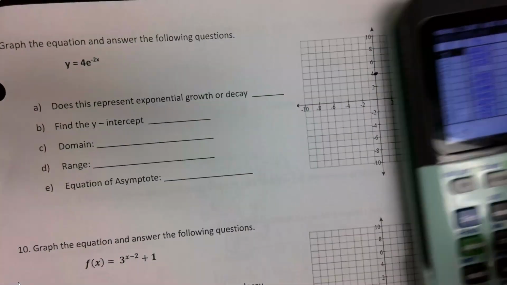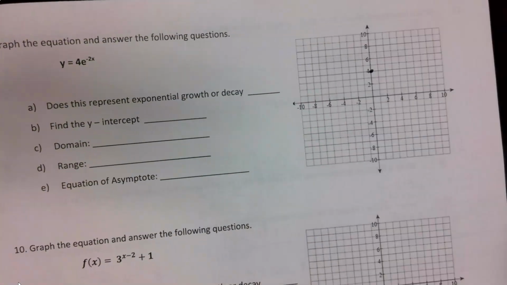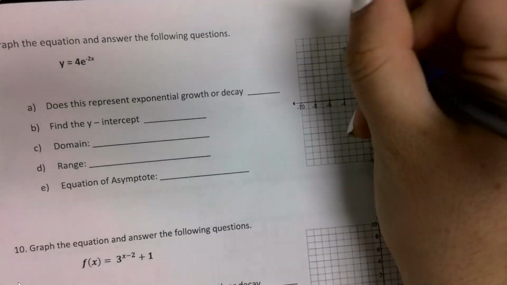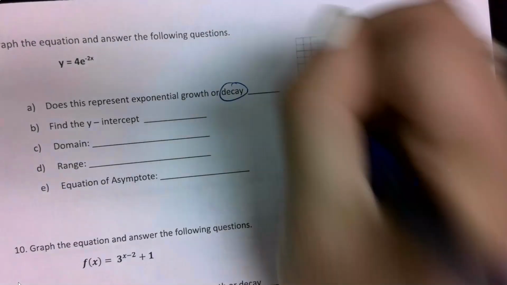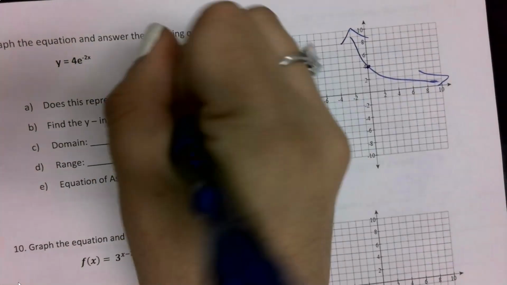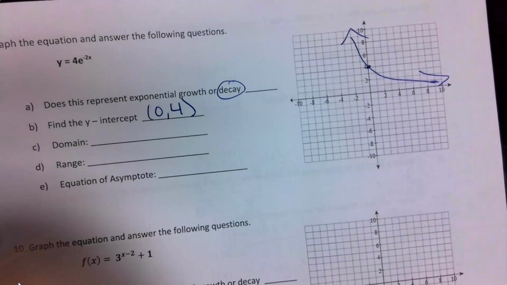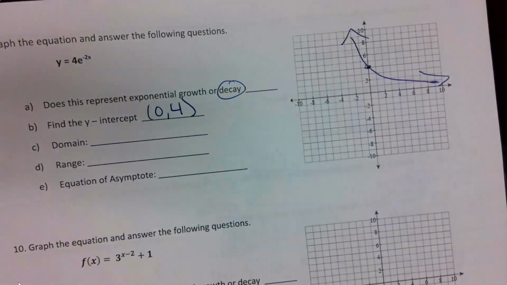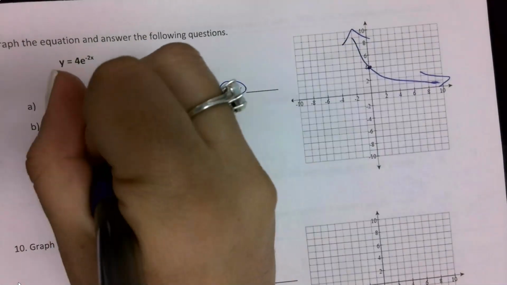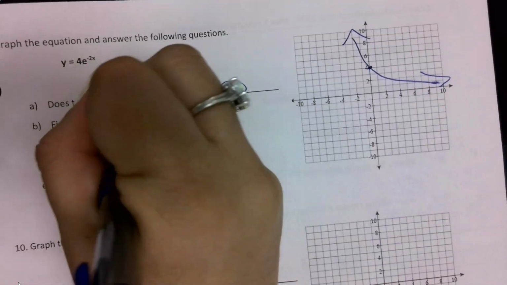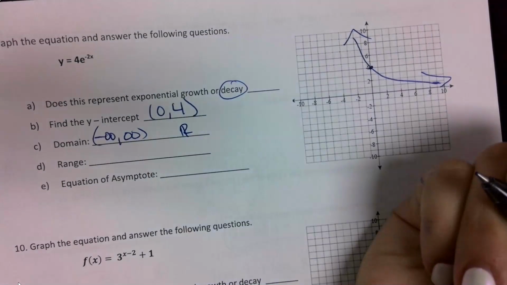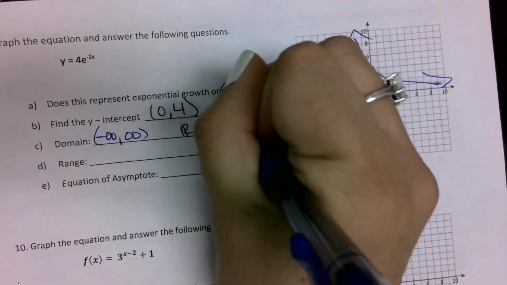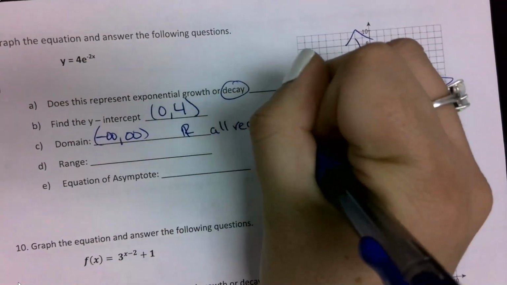And then let me go back to the graph and sketch it. So this one is getting smaller as I go to the right. My y-intercept is that point I said, 0, 4. My domain, it's going left and right forever. So this is negative infinity to infinity, or on the test, it might be all real numbers. Any of these combinations are ways to write it.